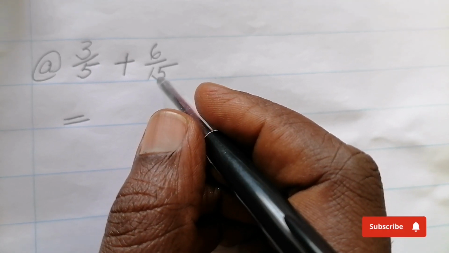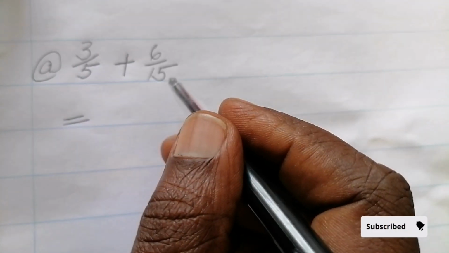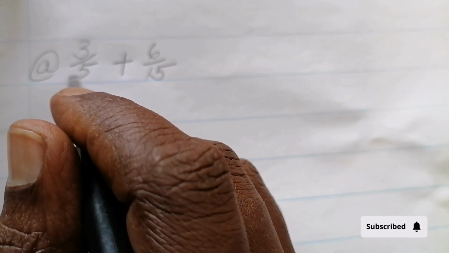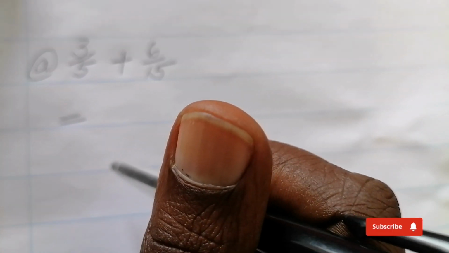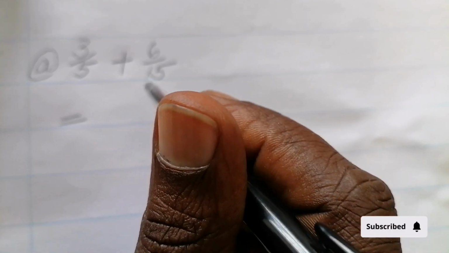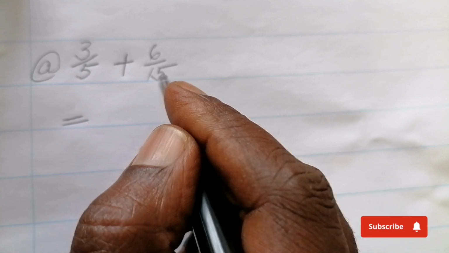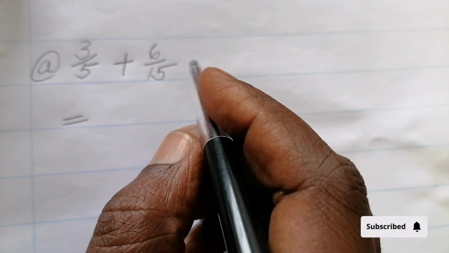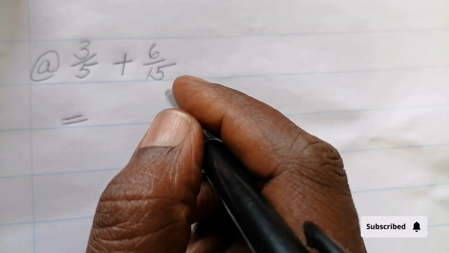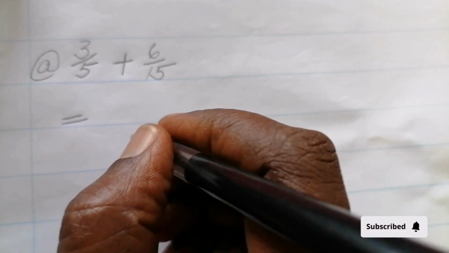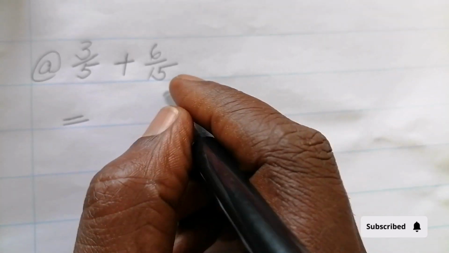The lowest common denominator is the number that both our denominators go into with no remainder, but it must be the lowest. As we can see there, 15 is the lowest. 5 can go to 15 and 15 can go to 15, so we're going to take 15 as our lowest common denominator.